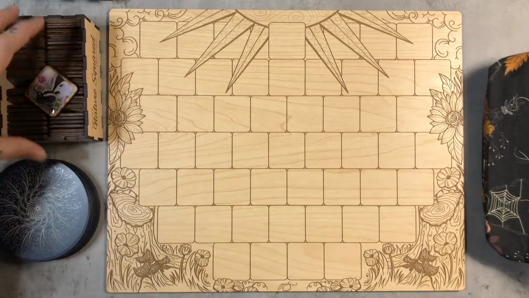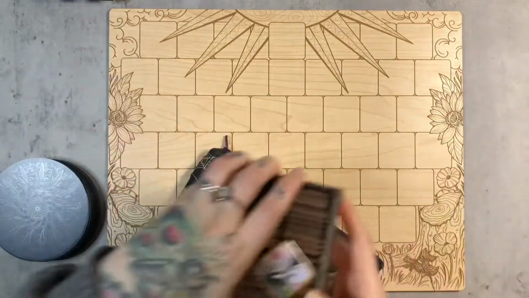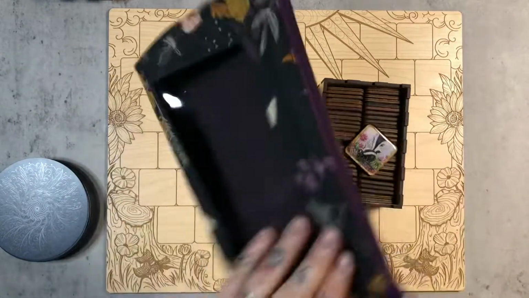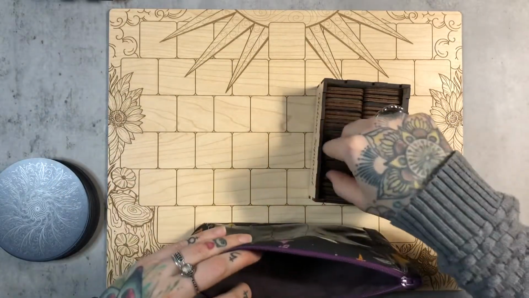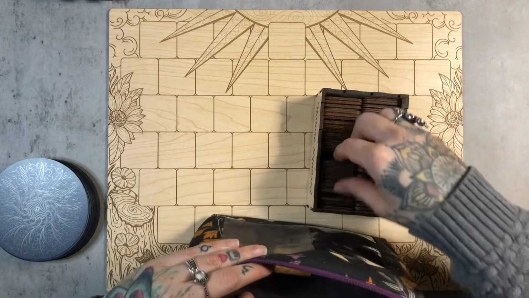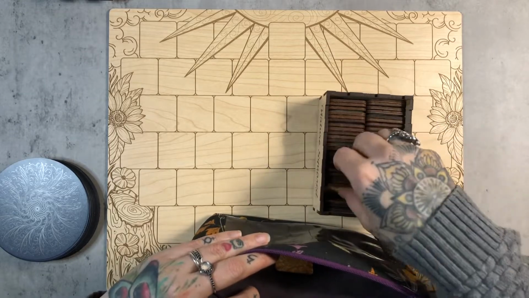So enough of my introduction. I'm going to put the tiles in this pouch by Moonlit Faye. Jenna and I collab on a lot of projects together. She makes all my bags. I adore her. Let me get all this.